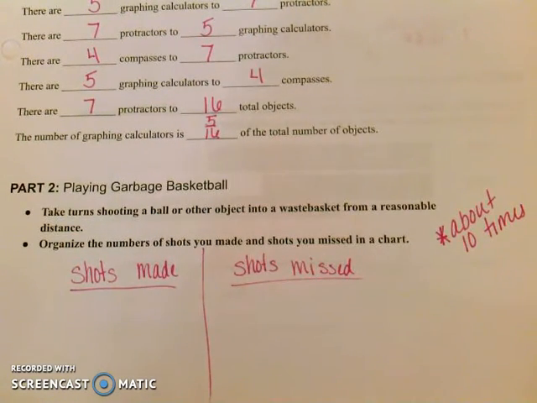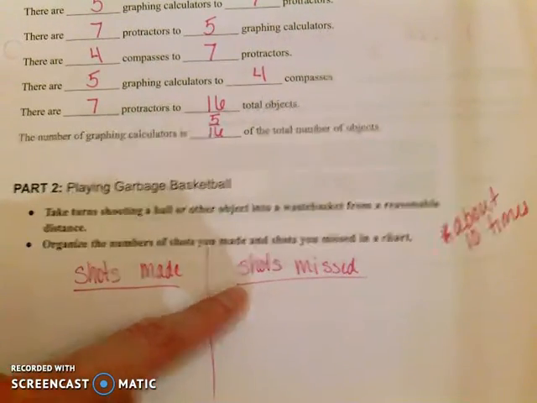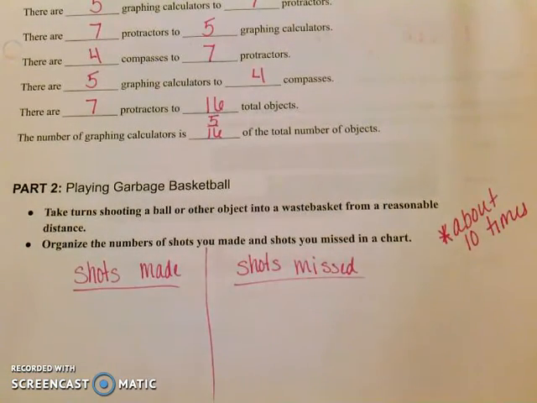And then when you're ready, you're just going to go from a pretty good distance back, and you're going to throw into the recycle bin, so those 2 boxes up at the front on either side of the clear touch screen under the whiteboards. And you're going to do this about 10 times, and you're just going to organize in a T-chart here the number of shots you made and the number of shots you missed. This is a good time to clean out your binder too. If you have 10 sheets of paper there that you no longer need, you can use those for your trash get ball. So pause your video, go ahead and make your 10 shots, and then you're going to turn the page to answer some questions about that.